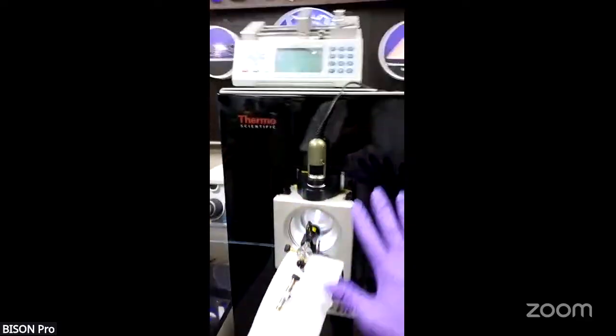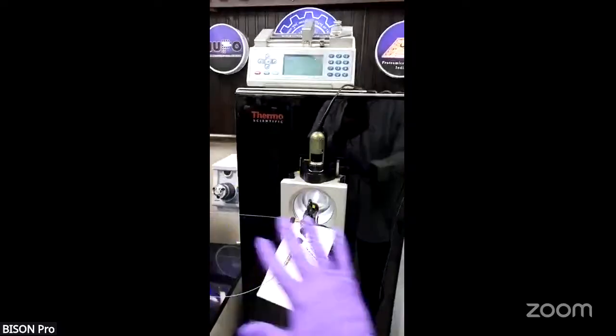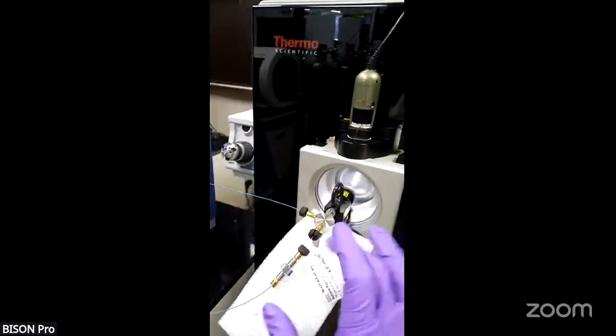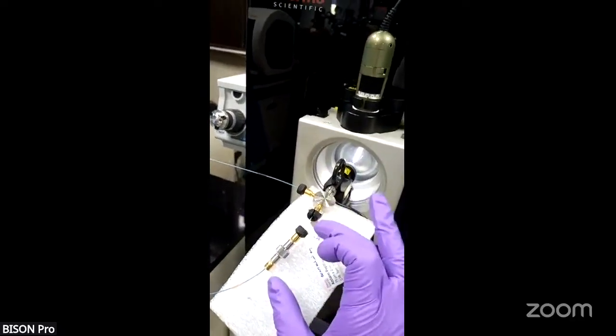This is basically the ion source of the Orbitrap. This is a nano LC ESI spray ion source. You can see the pre-column. This part is the pre-column.